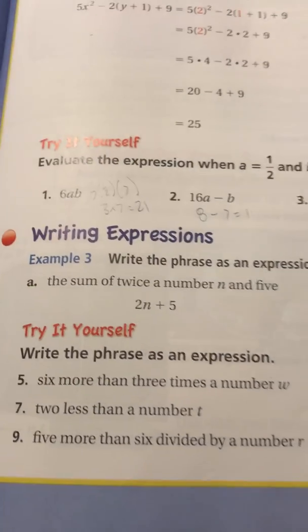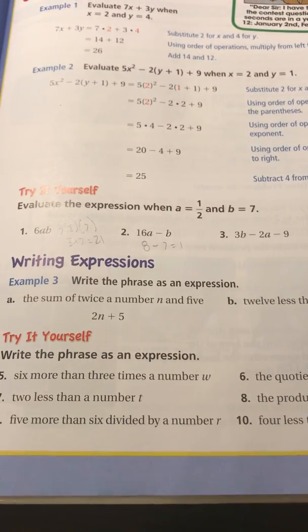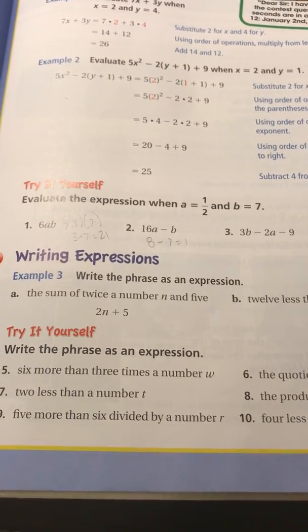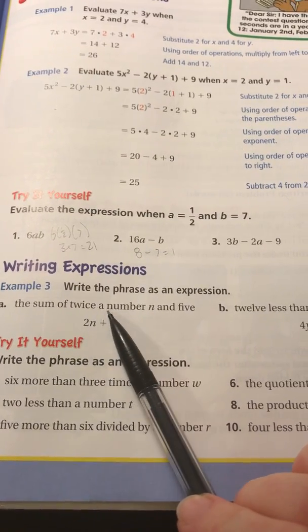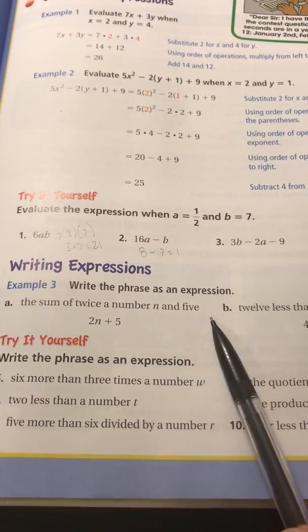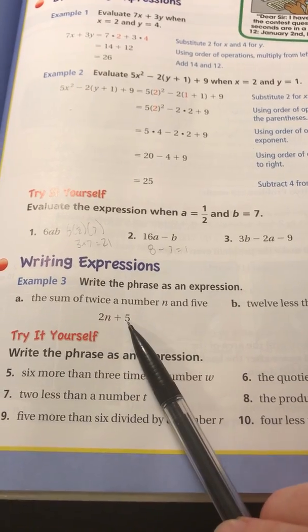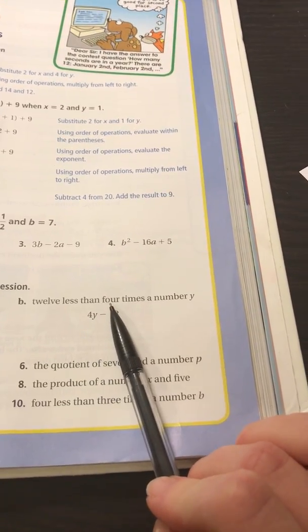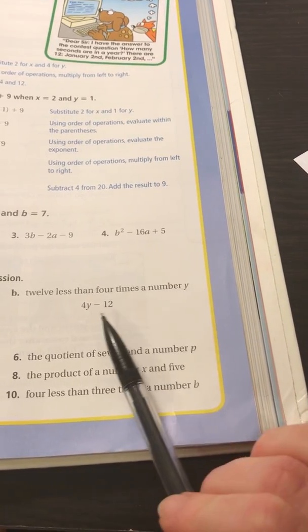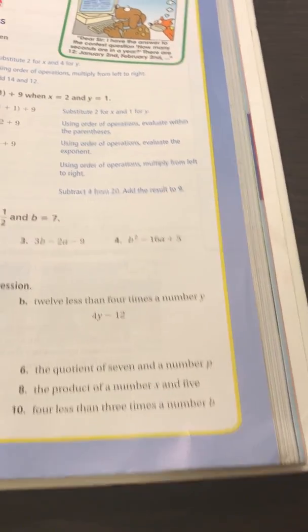Now there gets to be some harder things, okay? Write the phrase as an expression. So here's some examples it gives us. The sum of twice a number n and 5. So 2n plus 5 would be your answer. 12 less than 4 times a number y. So it'd be 4y minus 12. So we are going to do number 5.